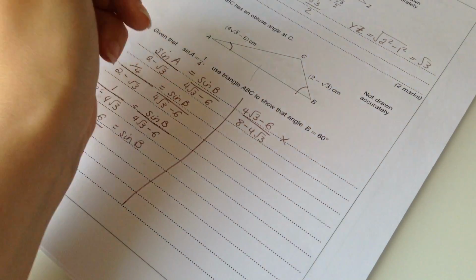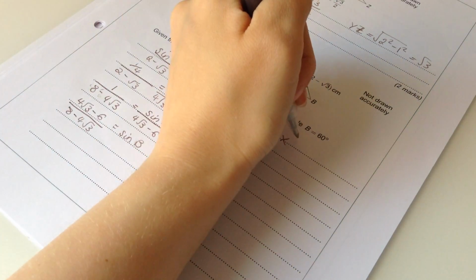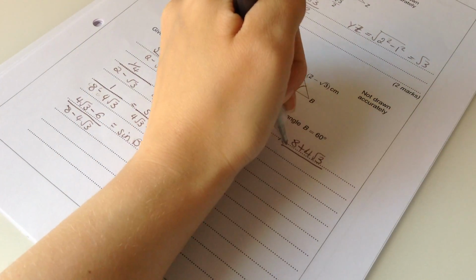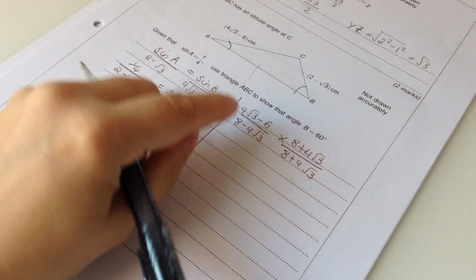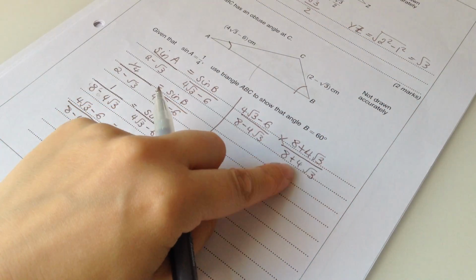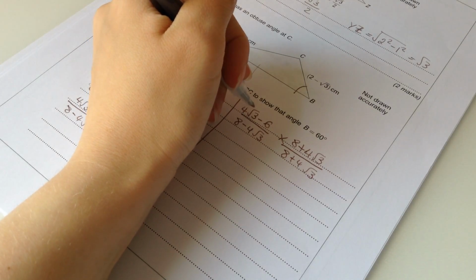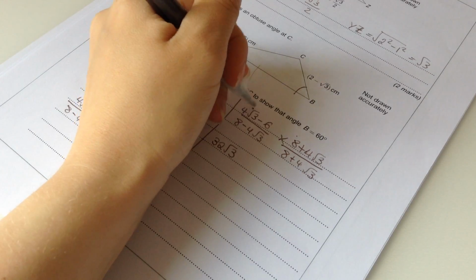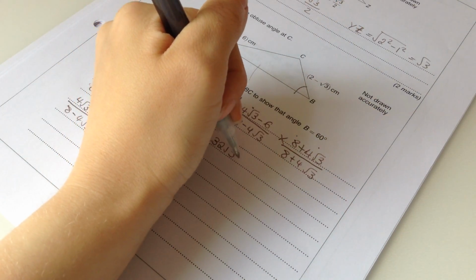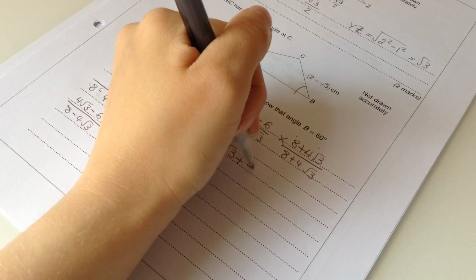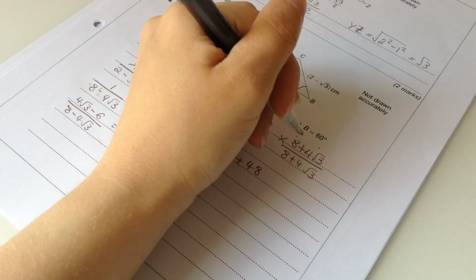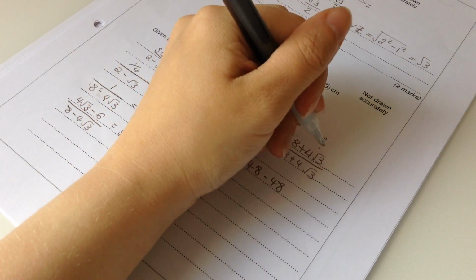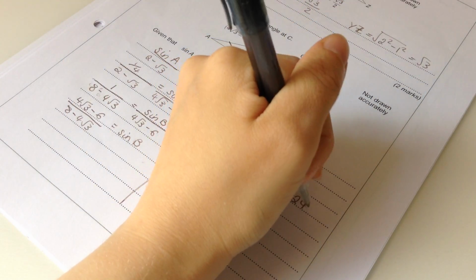Okay, so I'm going to times it by the conjugate of the bottom. So I'm going to make the surdy bit the opposite sign. Because that's minus 4 root 3, I'm going to make that plus. Okay. 4 root 3 times 8 is 32 root 3. 4 root 3 times 4 root 3 is 16 times 3, which is 48. Minus 6 times 8 is minus 48. Nice. Minus 6 times 4 root 3 is minus 24 root 3.